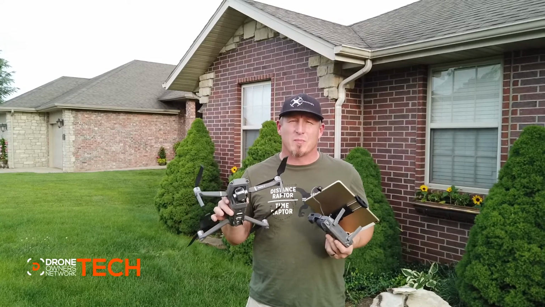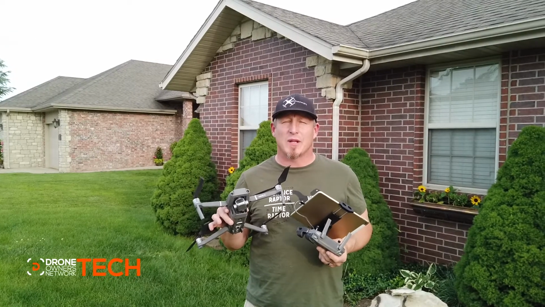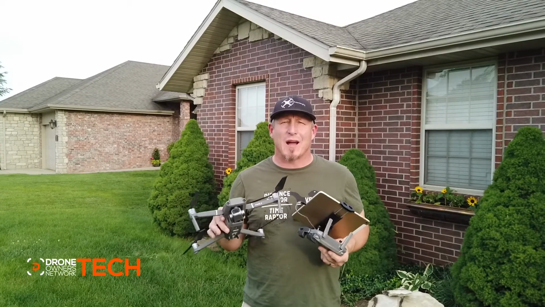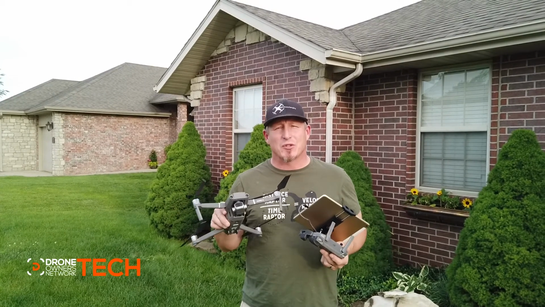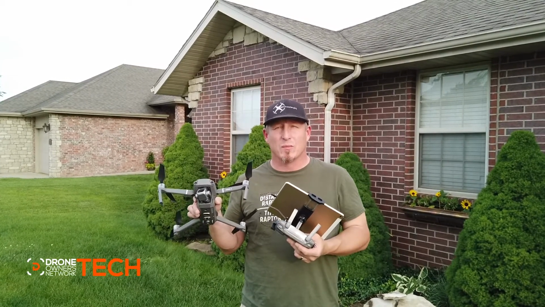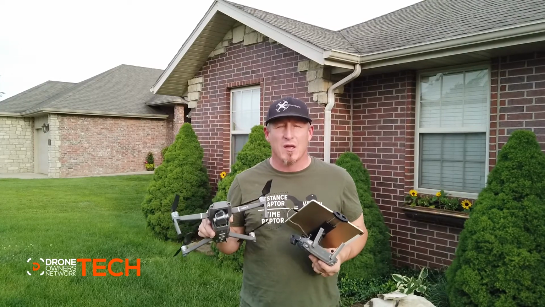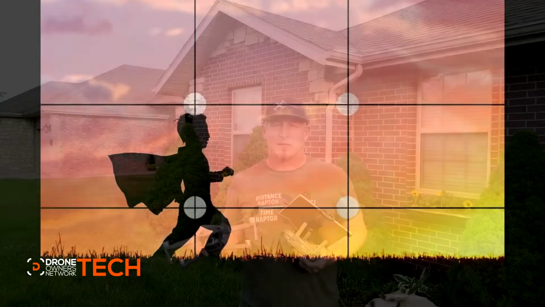Now, we discovered by accident that if you hold down the yaw stick after you've identified your Active Track subject, you can actually get the drone to position it not just in the center of the screen. So we'll go through a couple of videos here.